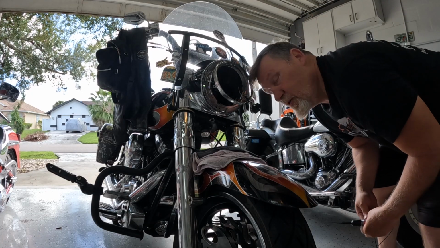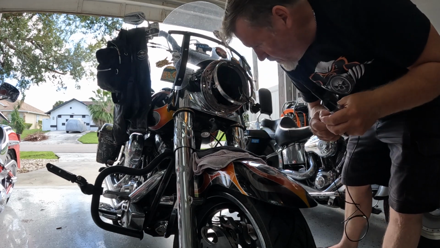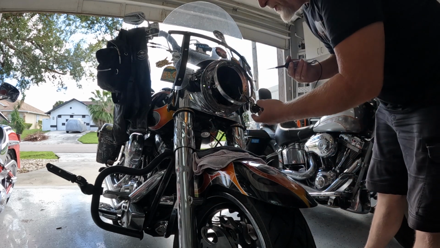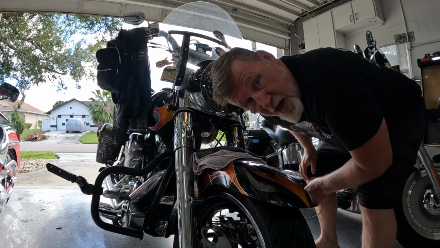Alright guys, hopefully you can see what I'm at here. But anyway, got my test light. This needs to find the ground. I'm going to find something along the frame here, maybe there. You're going to need to turn your ignition switch on so you have power there.